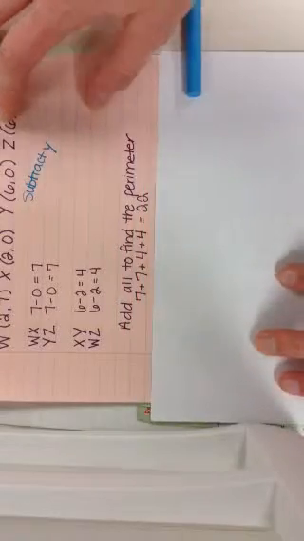Now, I've found all 4 sides, and I'm going to add them up. 7 plus 7 plus 4 plus 4. The perimeter of my shape is 22.